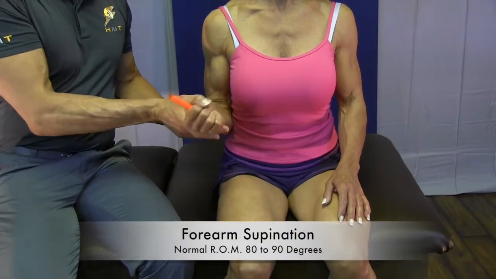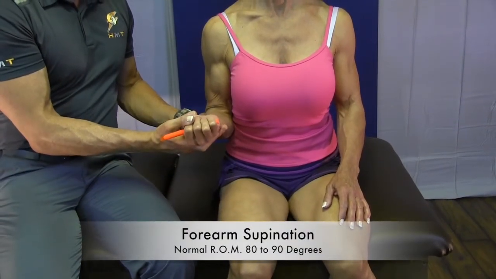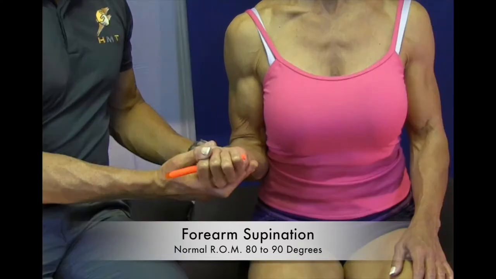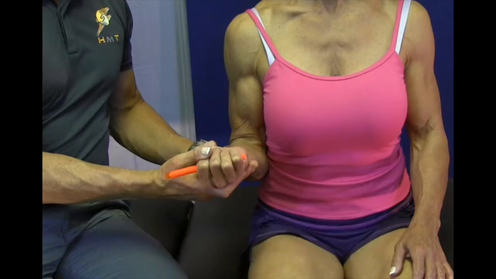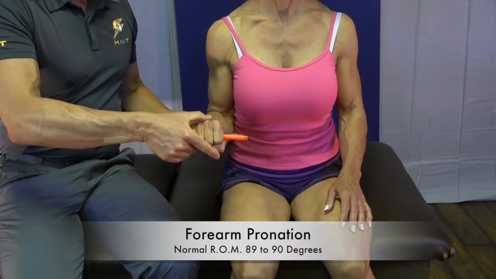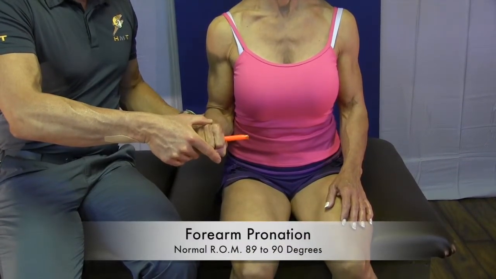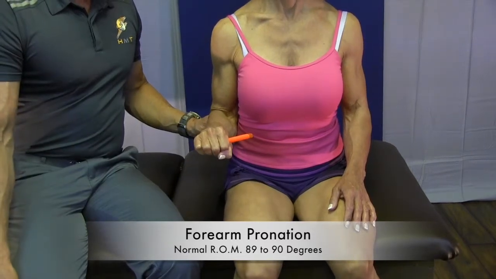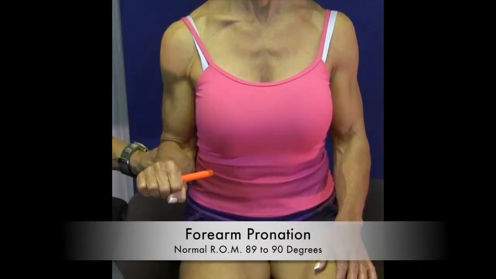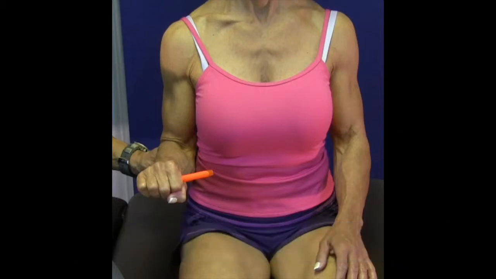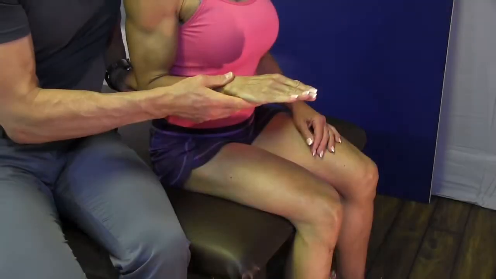Forearm supination test, normal range is 80 to 90 degrees. A positive range of motion test for supination would be any range of motion that is less than 80 degrees of supination. And forearm pronation test is shown, normal range of motion is 80 to 90 degrees. A positive test for limited range of motion of forearm pronation would be any pronation less than 80 degrees.